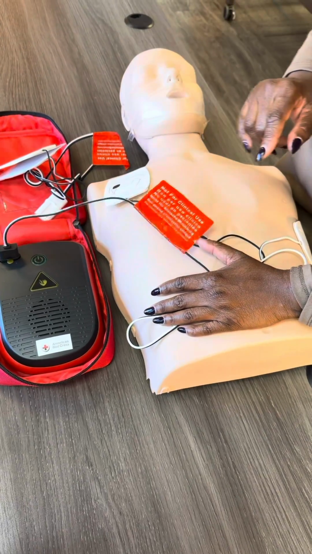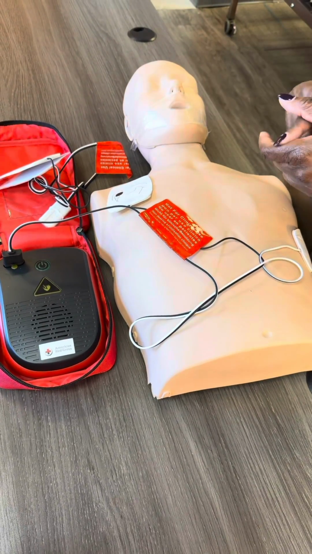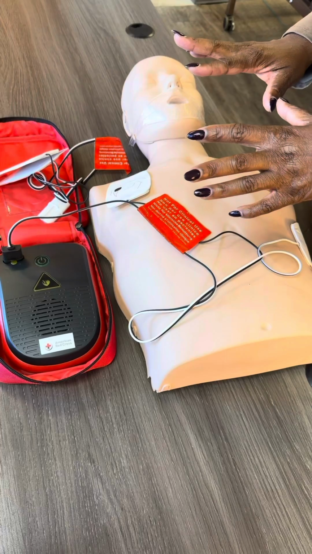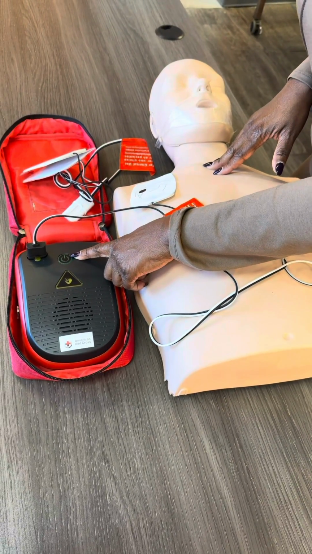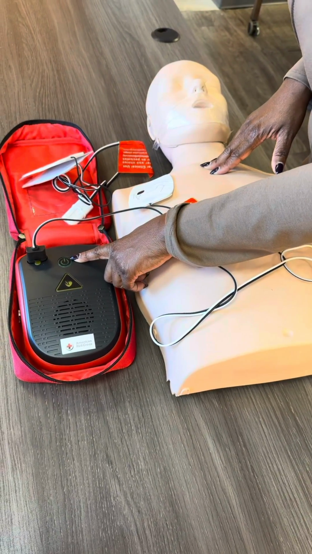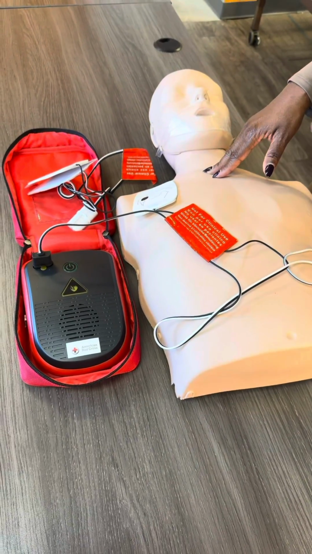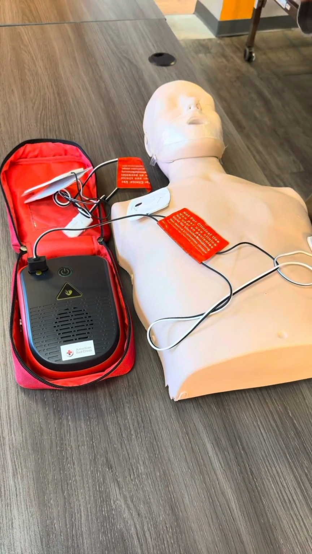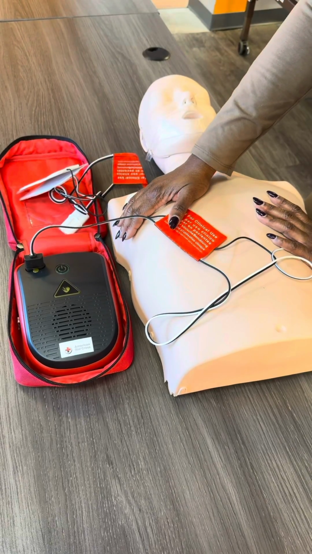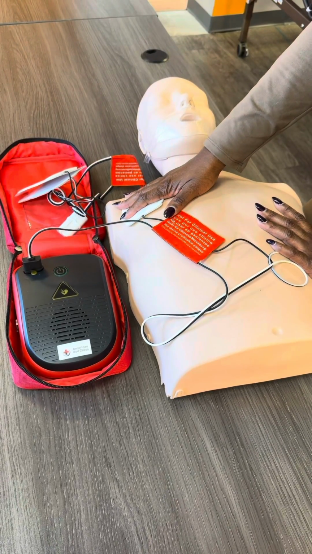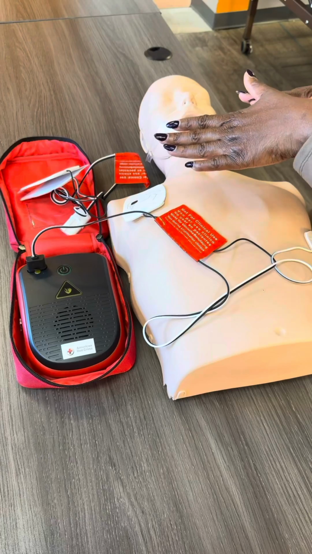Now, before I turn this on, I want to explain what you're going to hear. It's confusing for a lot of people. You have the green on-off button. You're going to turn it on, and then it will say analyzing. Now, listen, you have a victim on the ground. Something's happened with their heart. You want to analyze the victim.